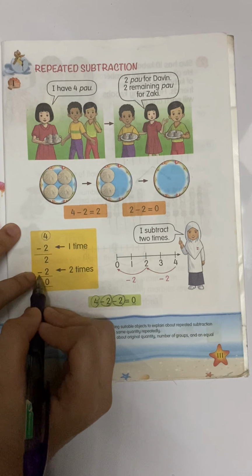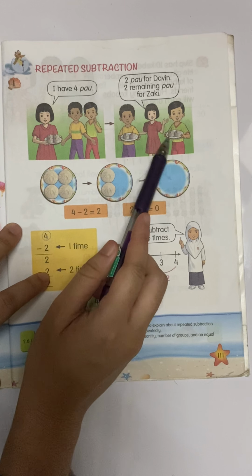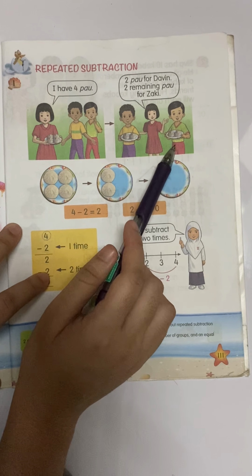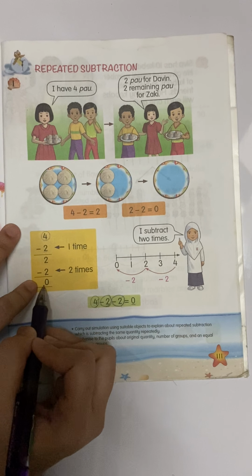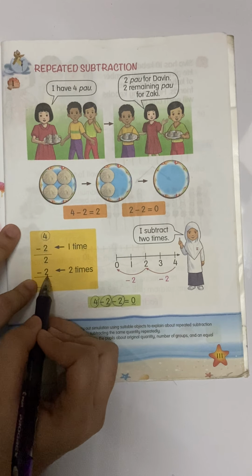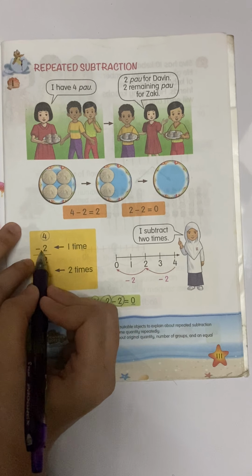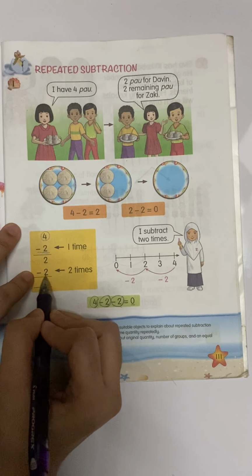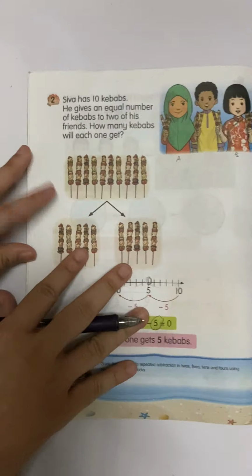You minus again another 2. Why? Because she gave to Zaki. That's why we minus another 2. Then we get 0. 2 minus 2 is 0. So how many times do we minus 2? 2 times.